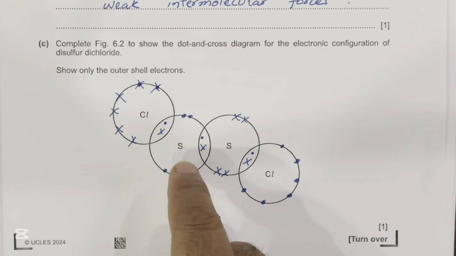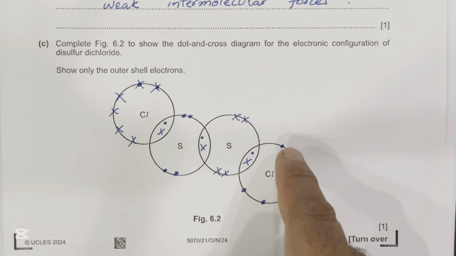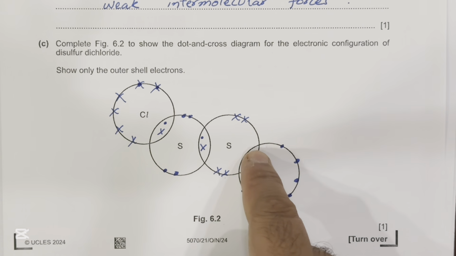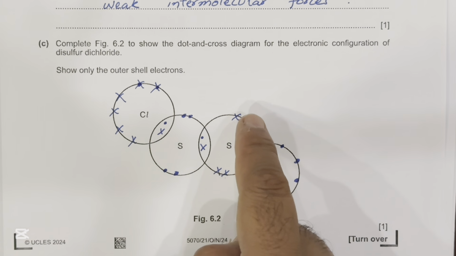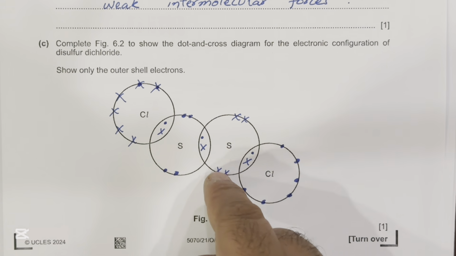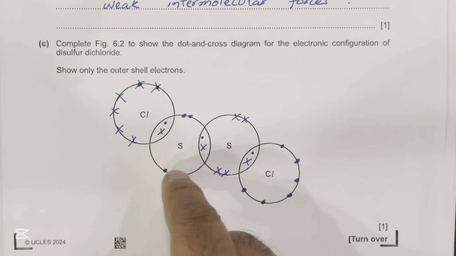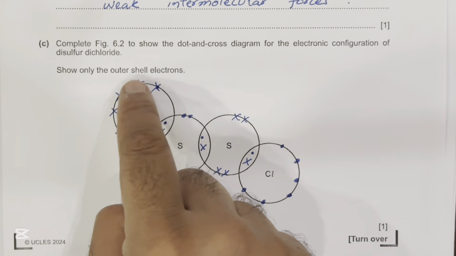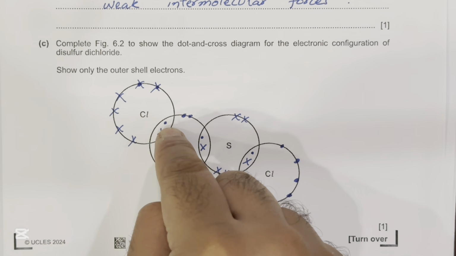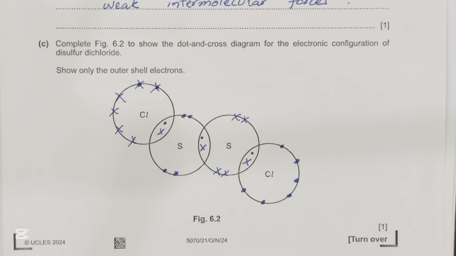Okay, over here, sulfur and chlorine, we need to know that chlorine has 7 outer electrons, 1 2 3 4 5 6, and the 7th and 1 would be cross. Sulfur has 6, 1 2 3 4 5 6, and this dot is from this sulfur, and this cross is from this. So overall it would be 8, and cross 7, and 1 cross with the dot over here would make it 8.